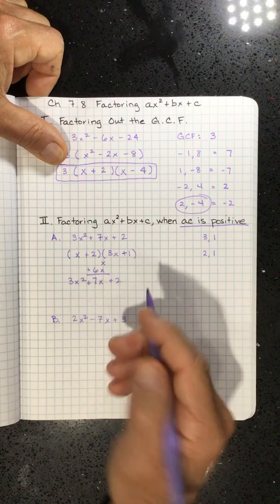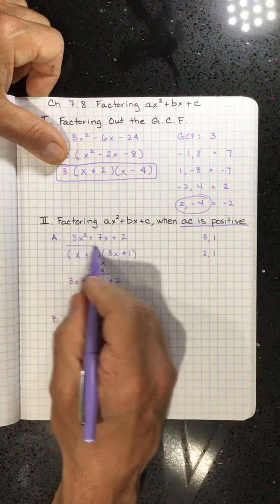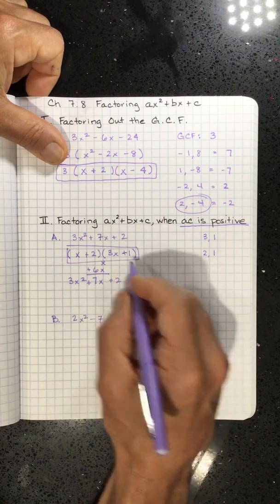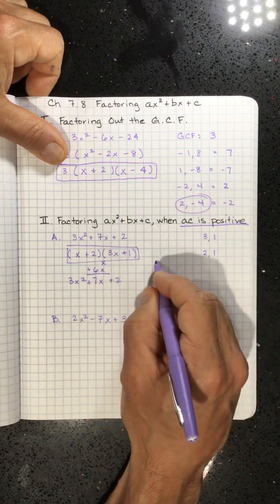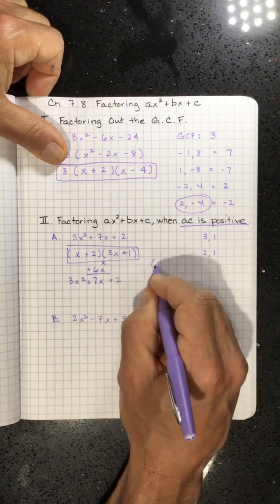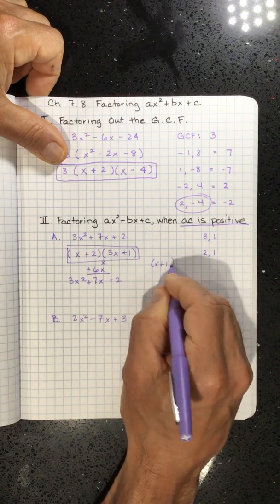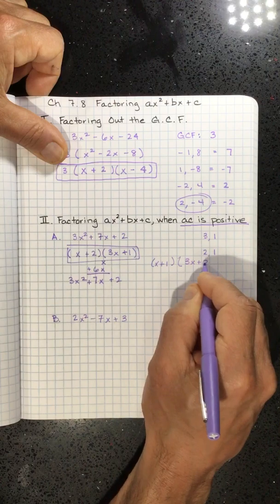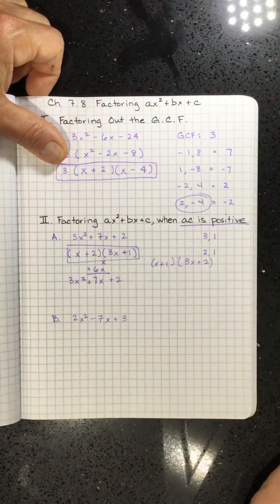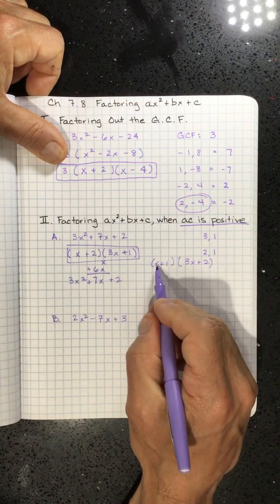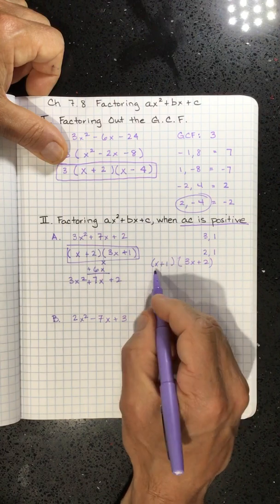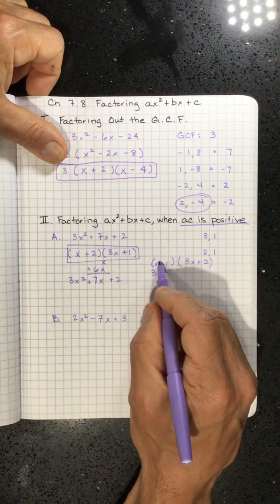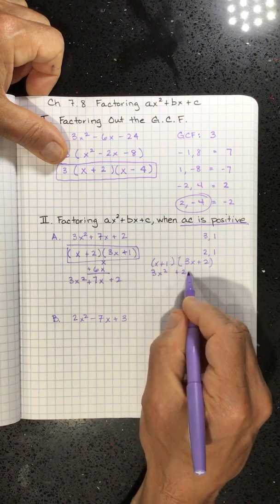If you hadn't guessed this pairing correctly, and this is correct, the other option would have been, based on our factoring here, x plus 1 times 3x plus 2. Now, if you would have tried this pairing, x times 3x is 3x squared, and then that would have been 2x.